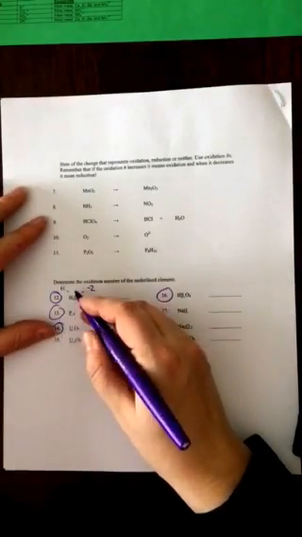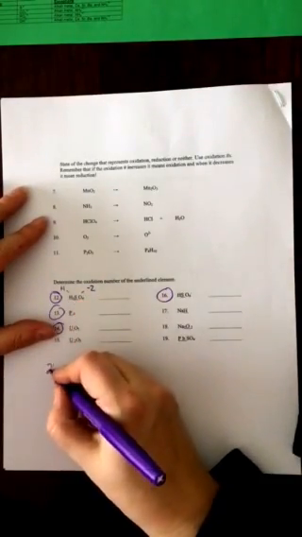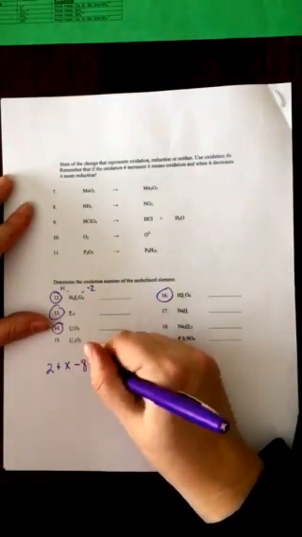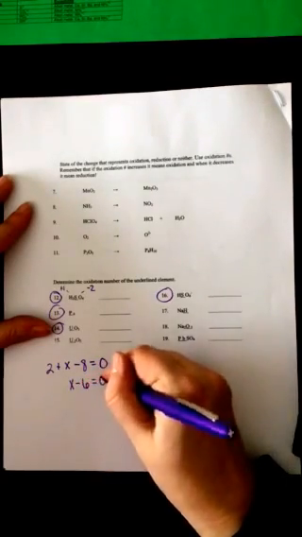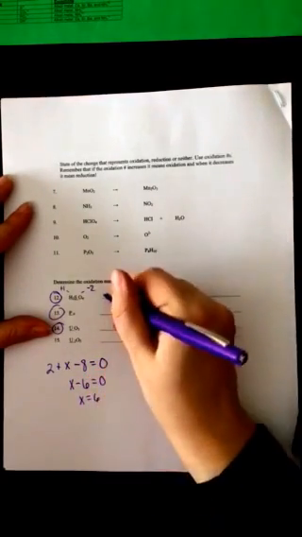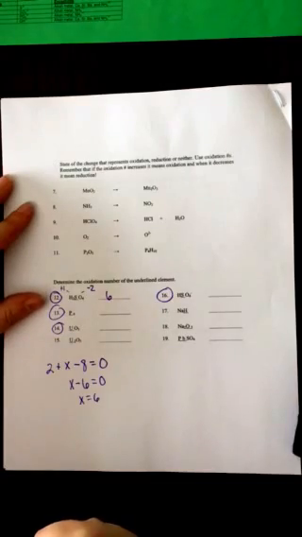So if I do my math, I have 2 hydrogens, so it's 2, plus I don't know what sulfur is, so it's X. I have 4 oxygens with the oxidation number of -2, so that's -8, and that all has to equal 0. We'll combine like terms, so this is X minus 6 equals 0, X equals 6. Oxidation number of sulfur is 6.